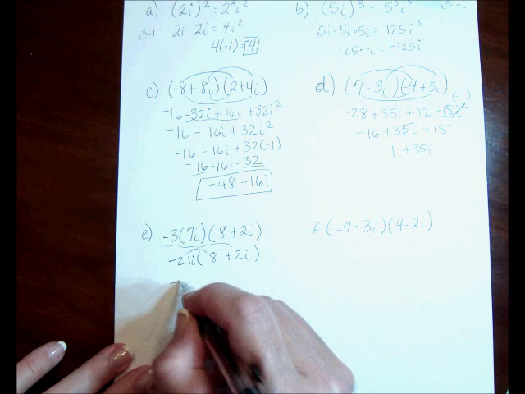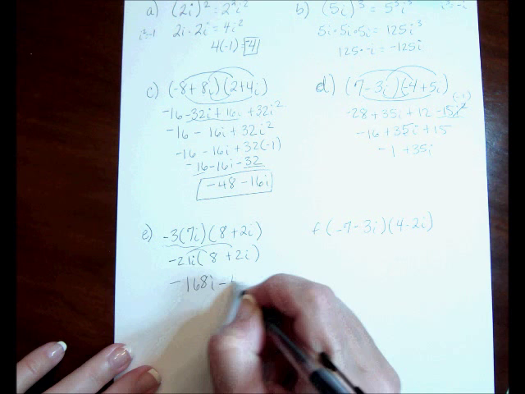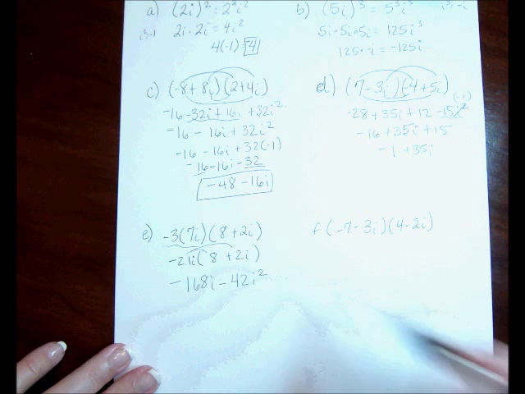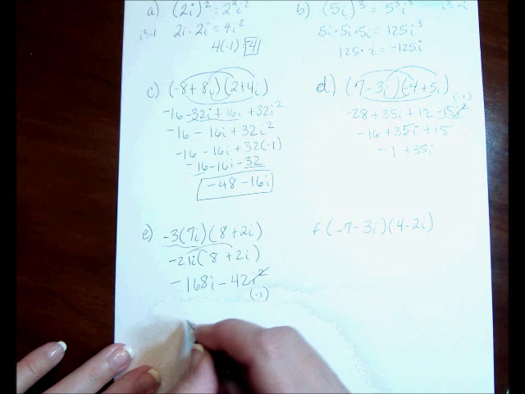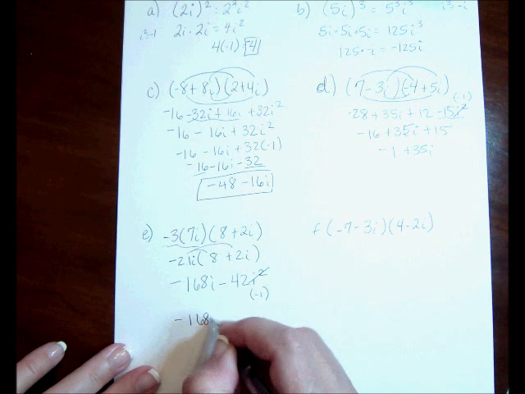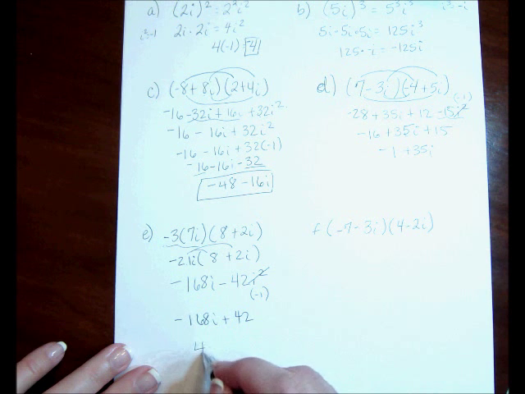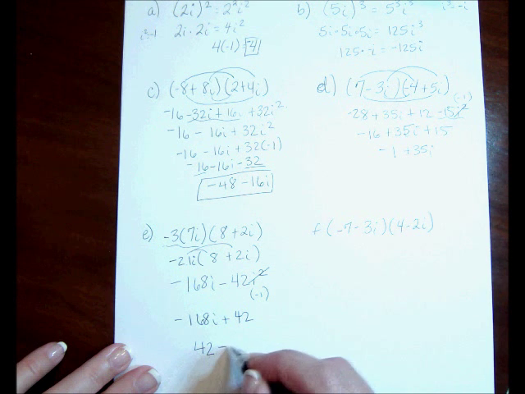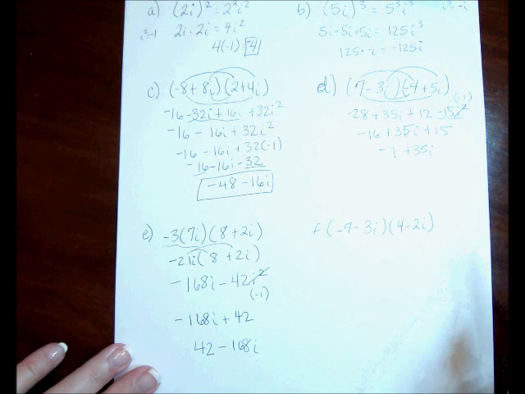And so that becomes negative 168i minus 42i squared. And at this point, substitute in for i squared, so negative 168i plus 42. And we would write it as the real number first. So that is your final answer.